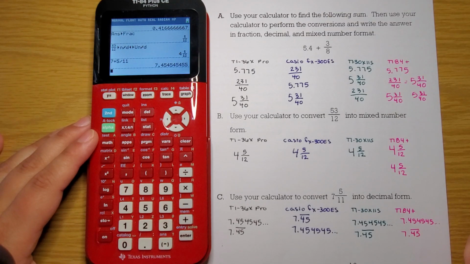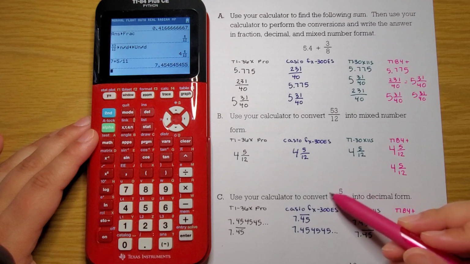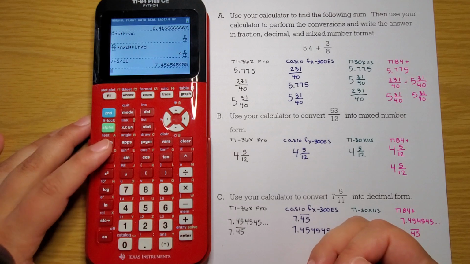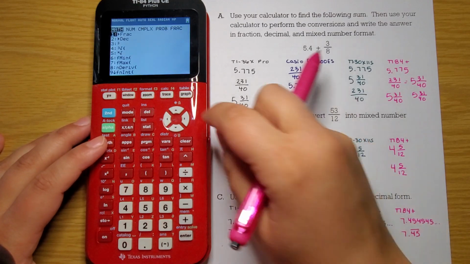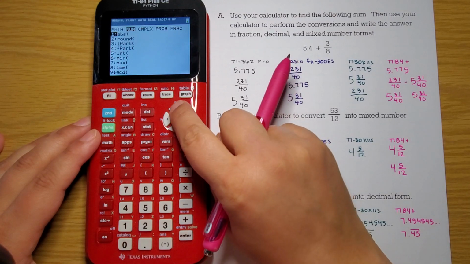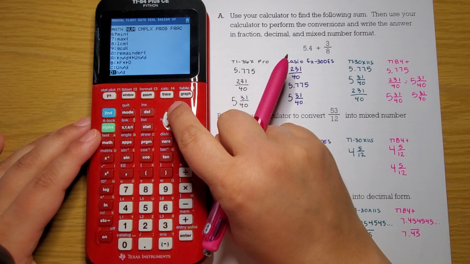Now, if I have the newer model, I can also enter in this mixed number format using the mixed number feature of this calculator. So to do that, I'm going to press Math, and then I go over to num, and then I'm going to press up to get down here.